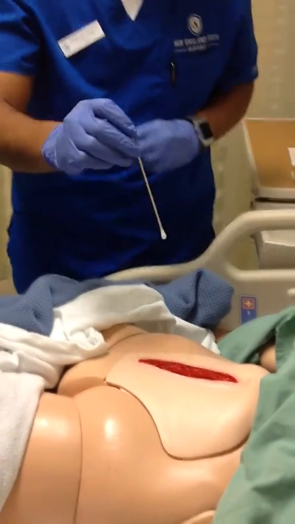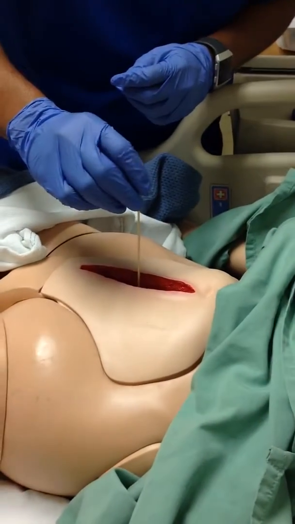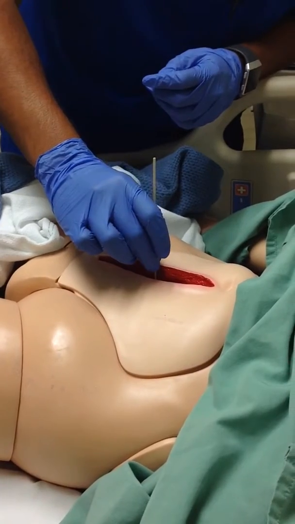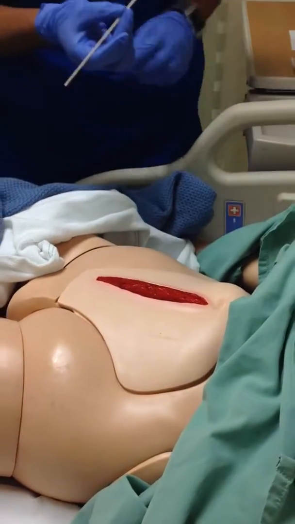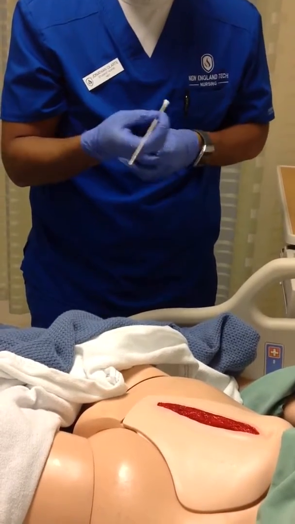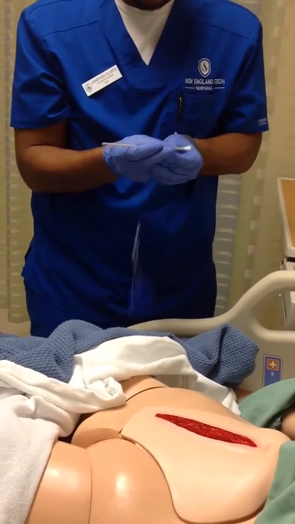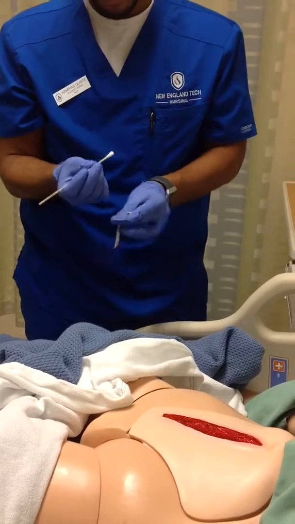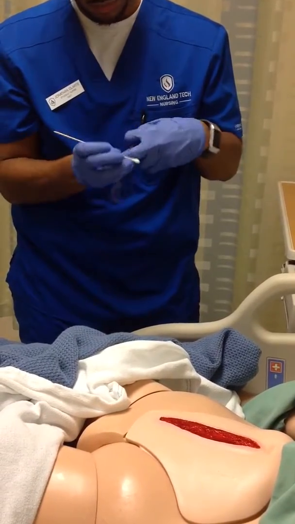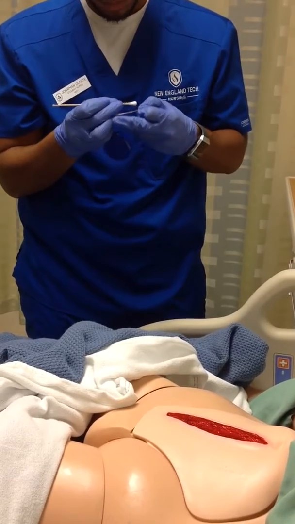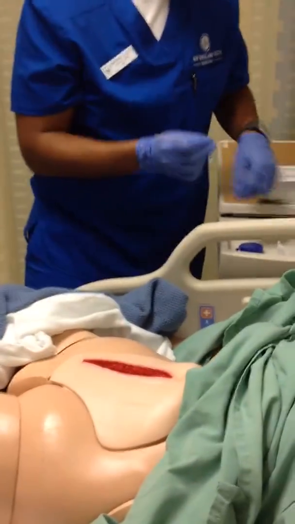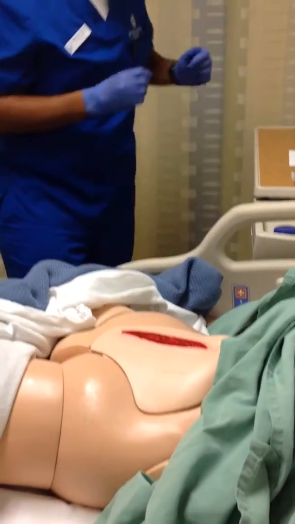Grab one, then I would place it in the patient's wound, trying to find the deepest site. I would bring my fingers down to where the wound would begin, and then I would just measure that. Again, in centimeters, it should be about 3 centimeters. Making sure to document all of that, disposing of this.